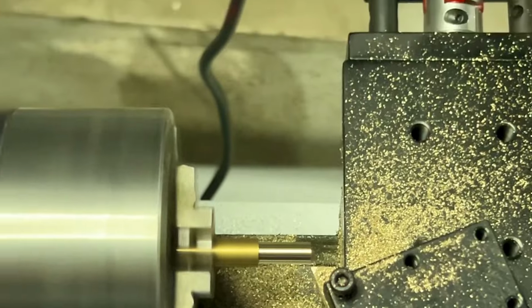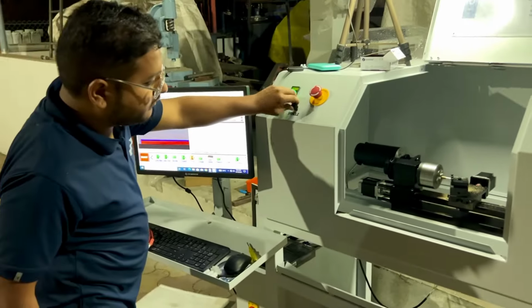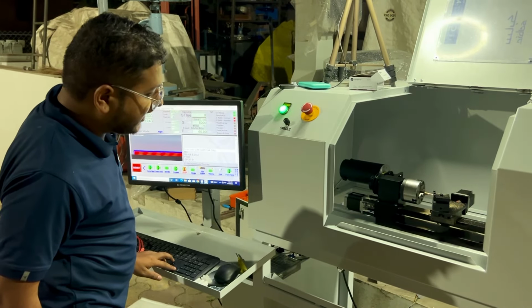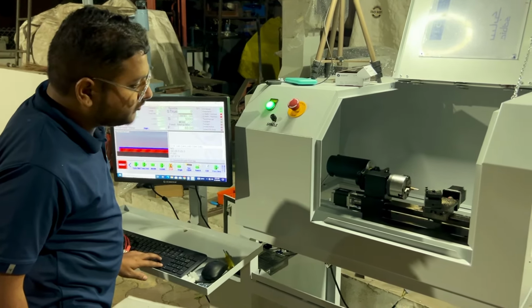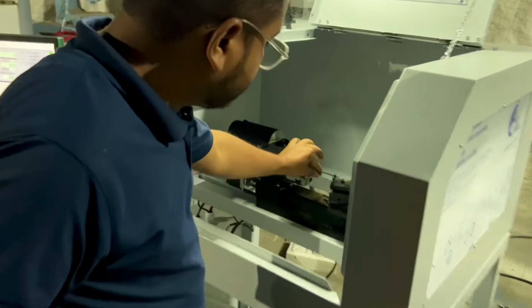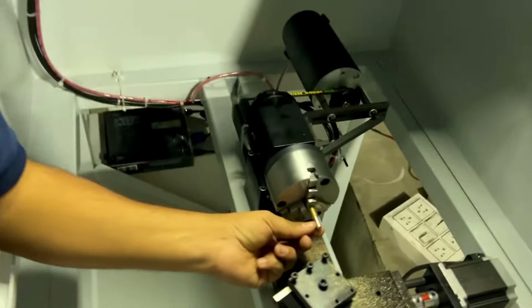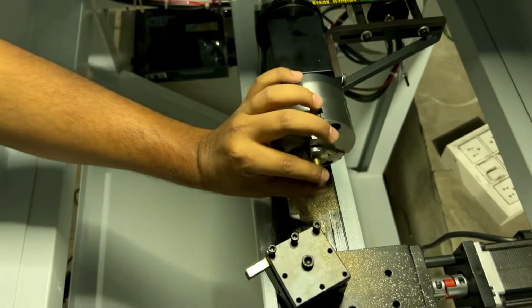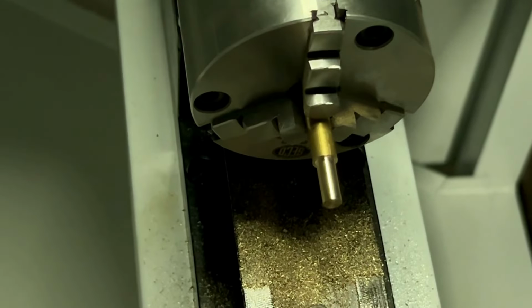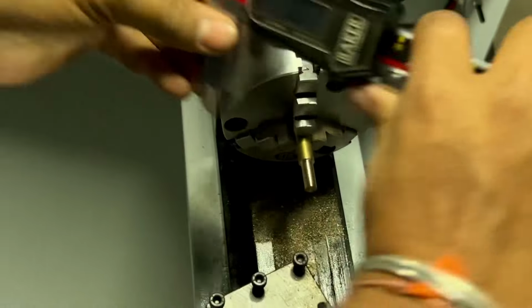The program has been done, so I am putting the spindle off, and after that I am moving the axis far from the object, so that we can calculate the distance. Okay, so you can see the object finishing is very accurate and very smooth. So I am going to check the dia first.